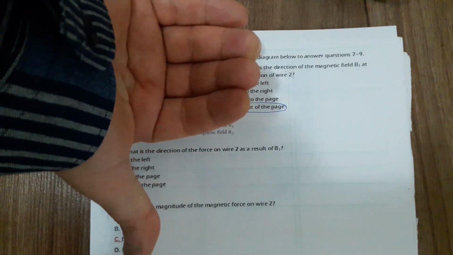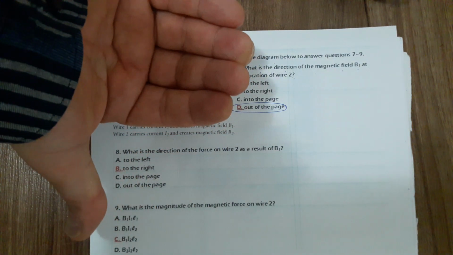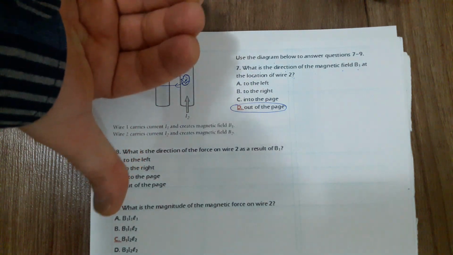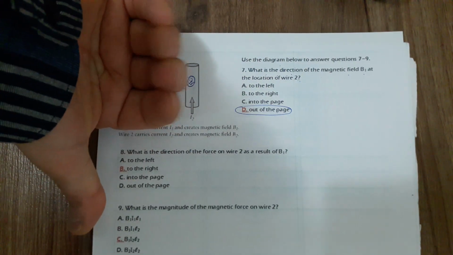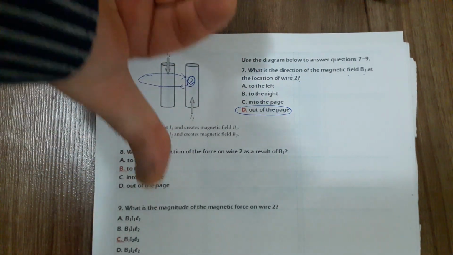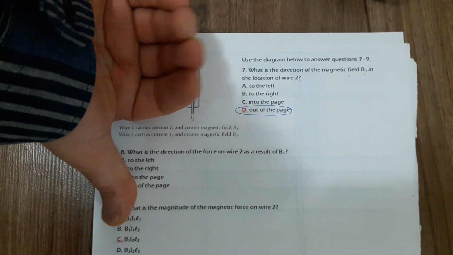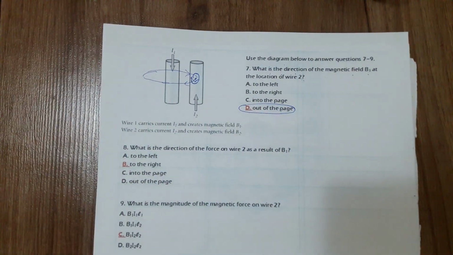Apply the right-hand rule like this: thumb is pointing in the direction of I1, which is down to the plane of the page. The curled forefinger's fingertip must stay at the location of wire 2, so it's pointing out of the page. The magnetic field of wire 1 at the location of wire 2 is out of the page.